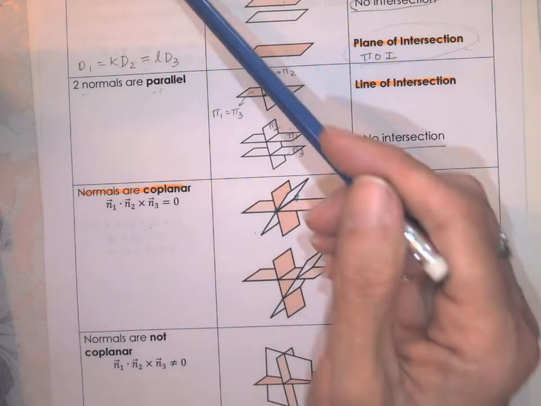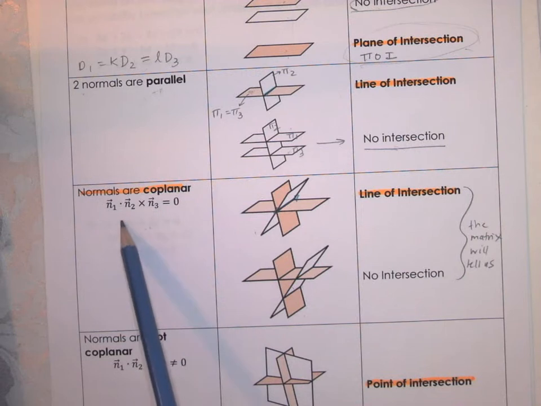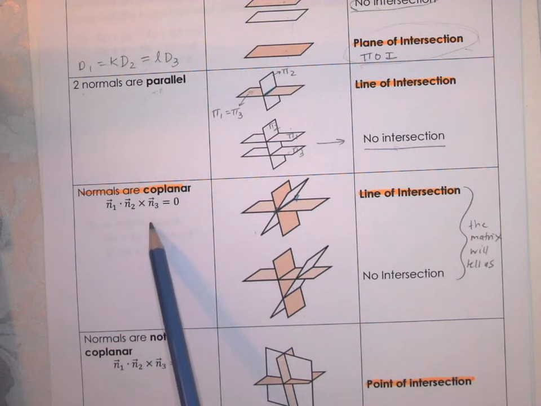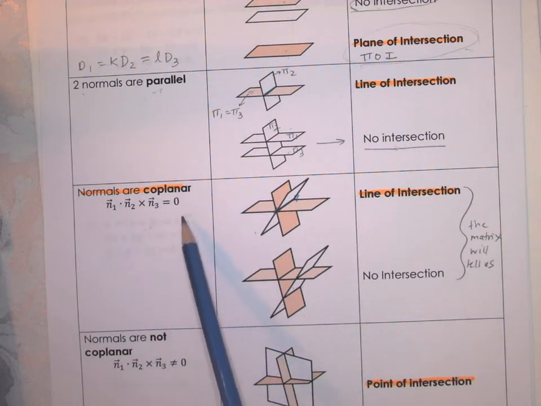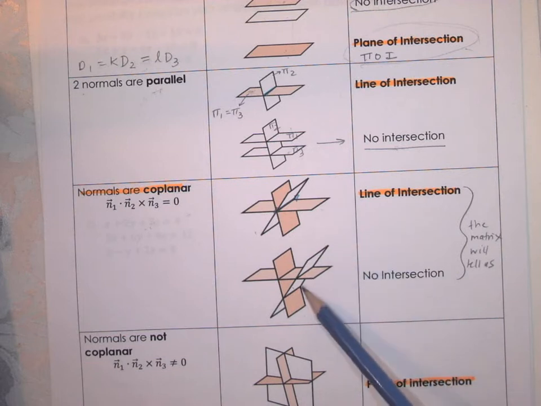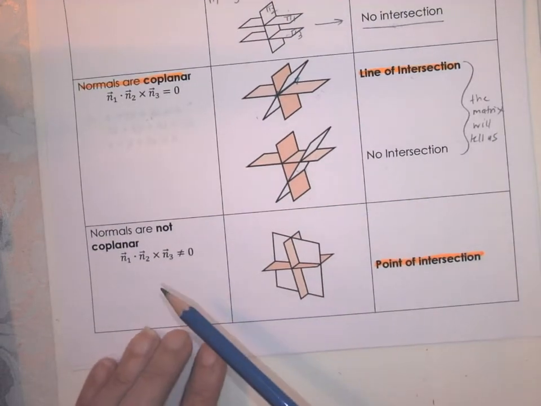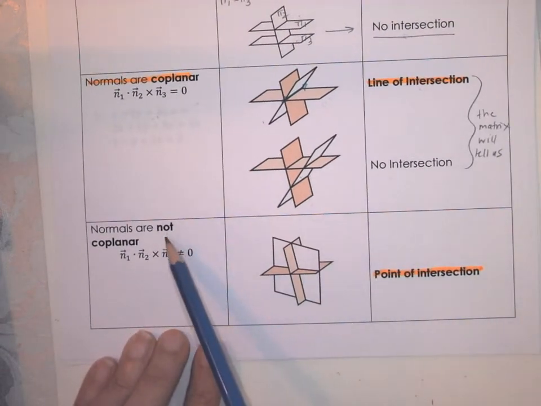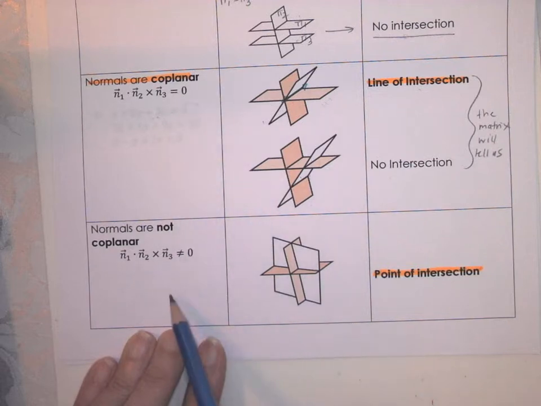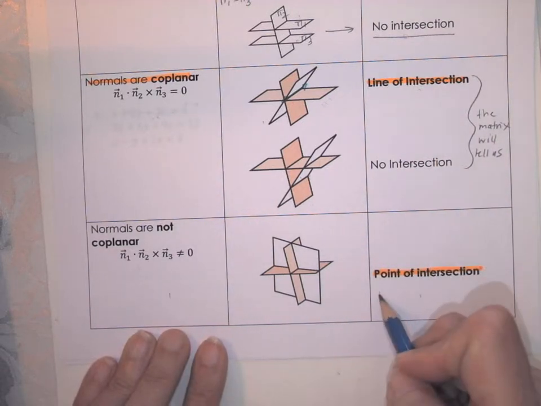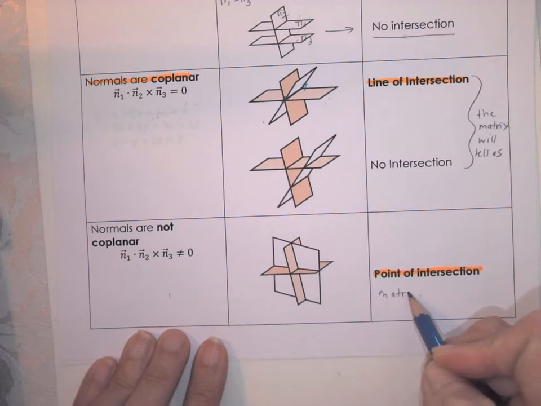Then if no normals are parallel, we test to see if they're coplanar. If n1 dot n2 cross n3 is 0, we would go into the matrix and decide between the line of intersection or no intersection, depending on how our matrix works out. And if the normals are not coplanar, so if we didn't get 0 up here, we know we automatically have a point of intersection, and we would use a matrix to find it.